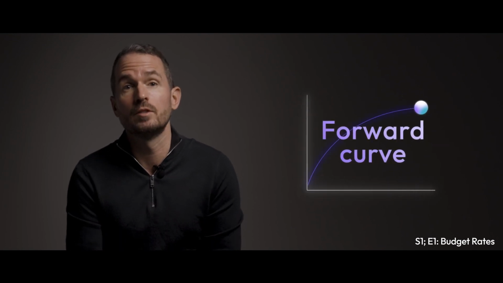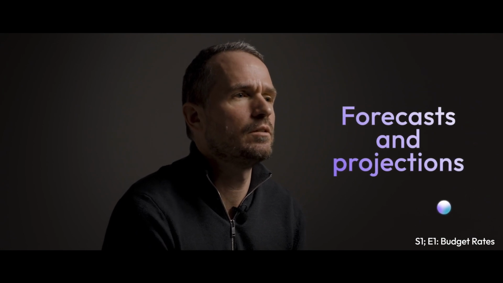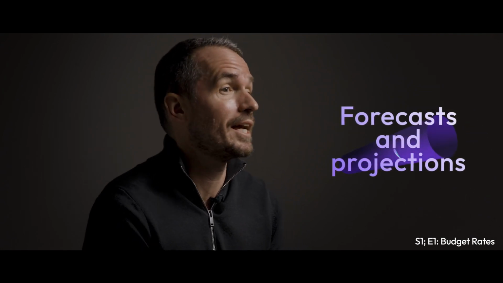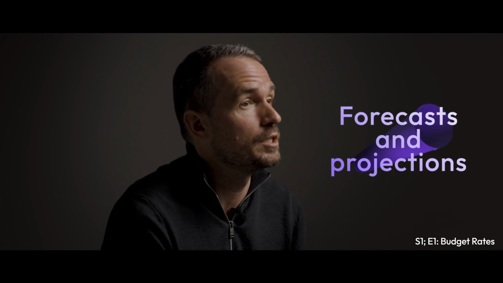So when setting a budget rate, firms will also take into consideration the current spot rate, the forward rate, and whether that moves with or against them over time. The market consensus with forecasts and projections, though we would always caveat, take those with more than a small pinch of salt. Let's look at an example.